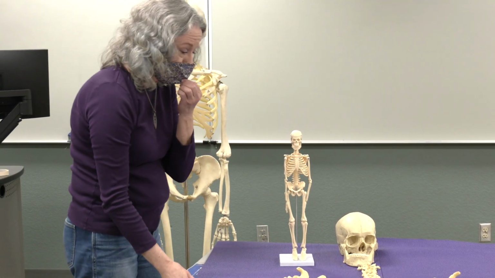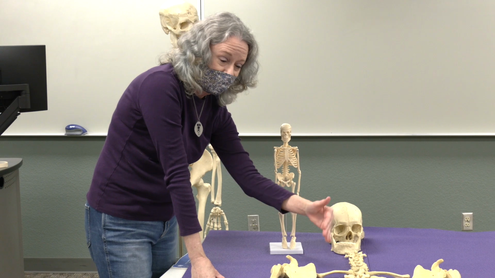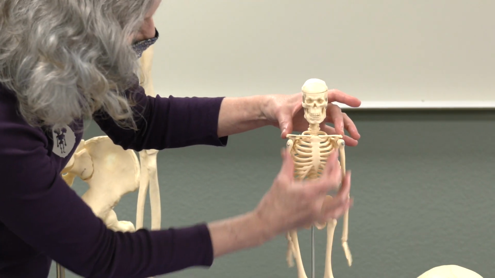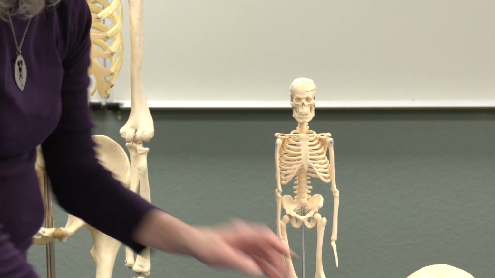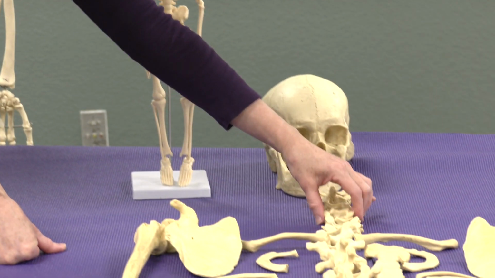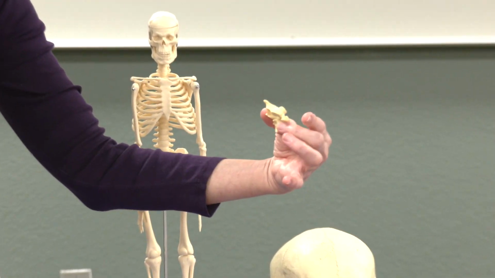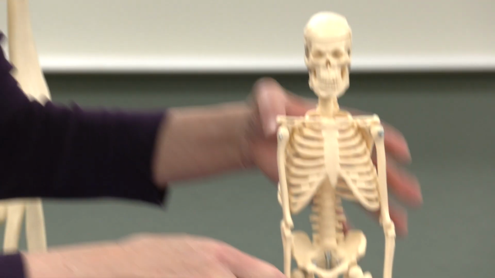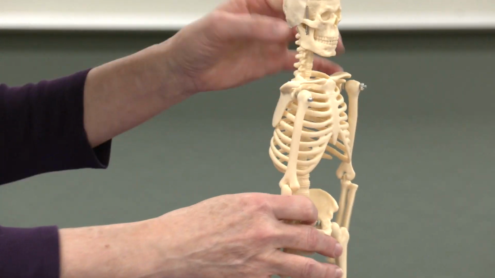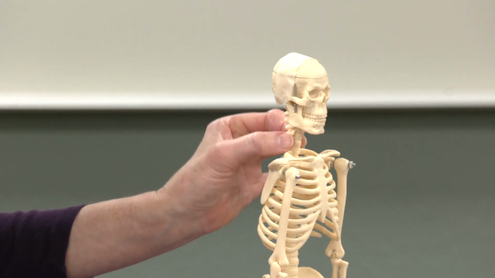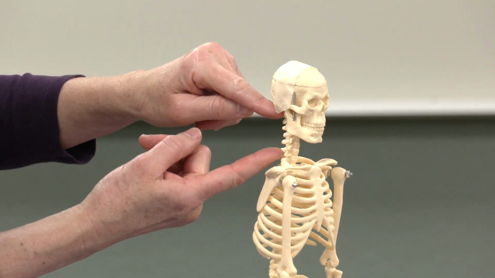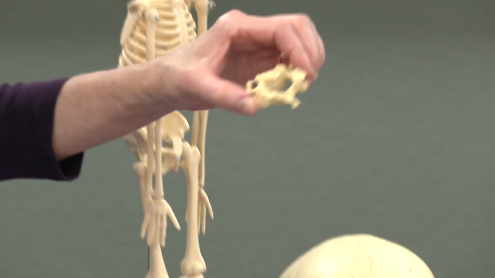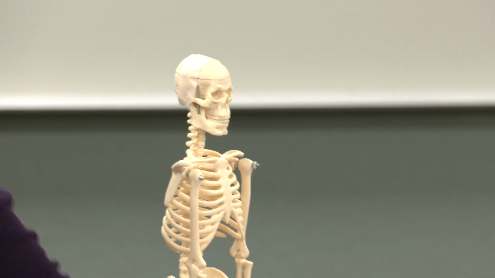So let's start with what's called the axial skeleton, which is down the middle part of your body. So this part of your little skeleton. Here's your axial skeleton. And we'll start with these bones up here. These are the cervical vertebra. You'll notice they're really flat because their main job is to hold up your head and to rotate your head. So the cervical vertebra are located here, right underneath your skull. Again, you can tell they're cervical vertebra because they're pretty small and pretty flat.